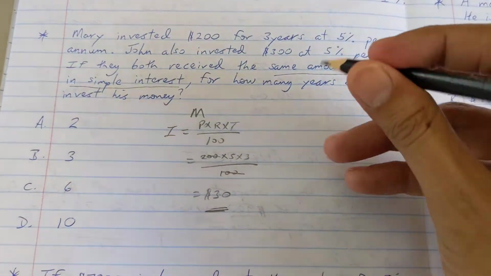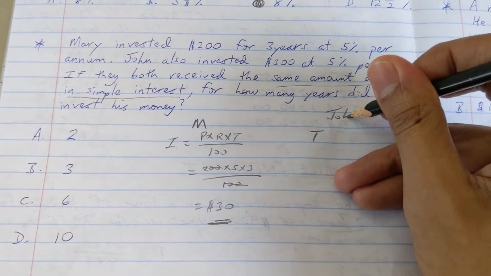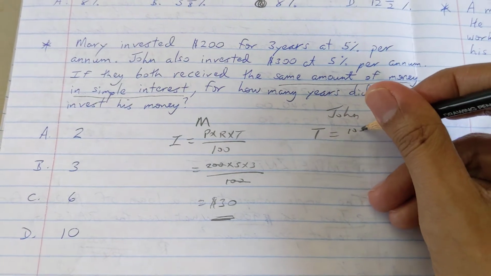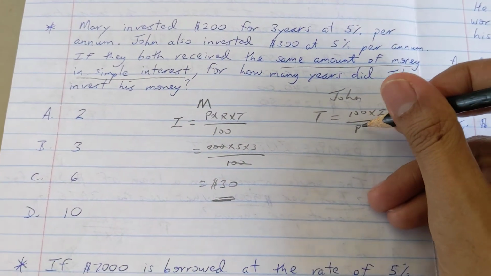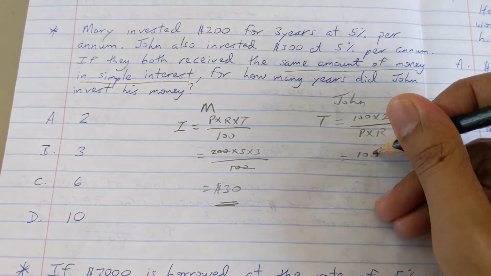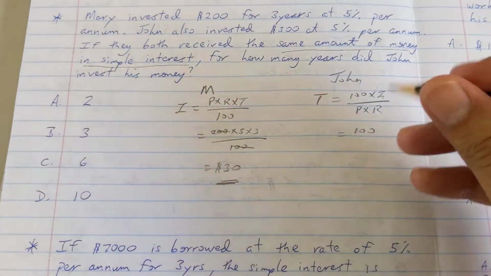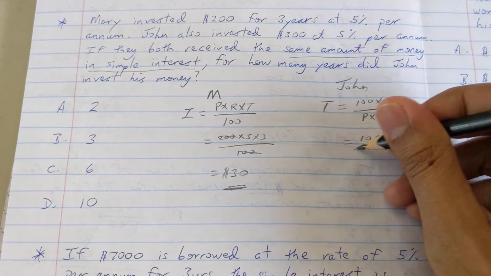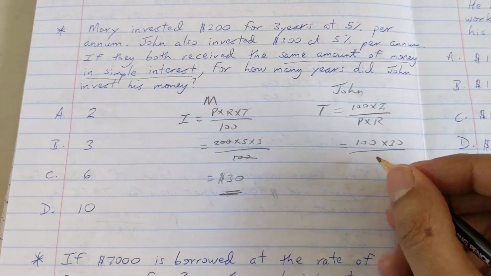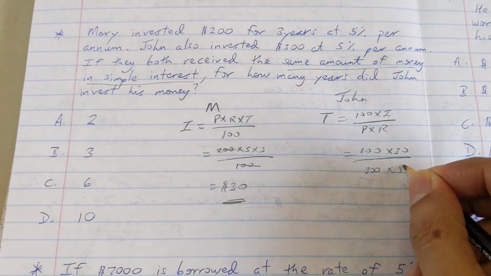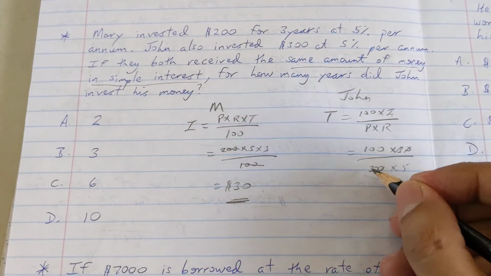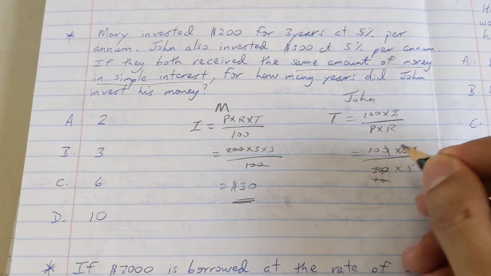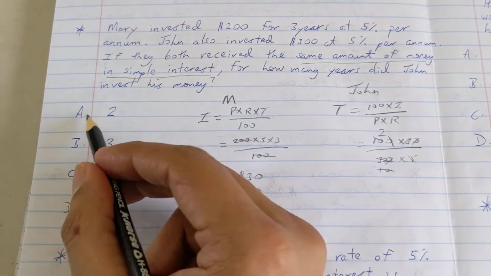So since we want to know how long for John, we really want to find time for John. We already know the formula for time: 100 times interest over the missing letters, P and R. They say you get the same amount of interest as Mary, so that's why I could put the 30 here. Principal for him was 300. The rate was the same. Let me see if anything cancels out. 3 into 10, 10 cancelled there, 5 into 10, so his time was 2 years.